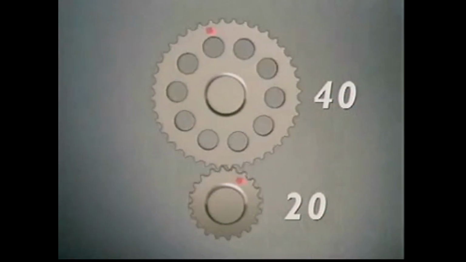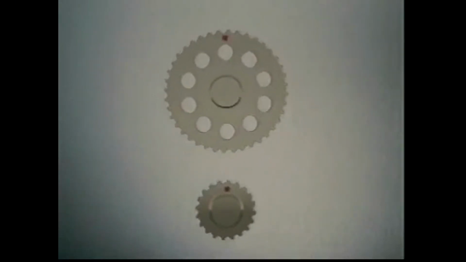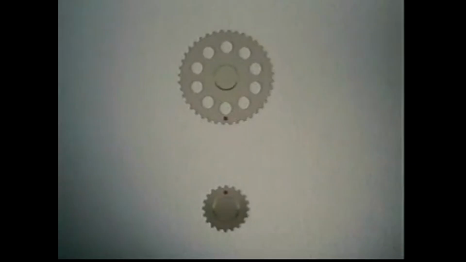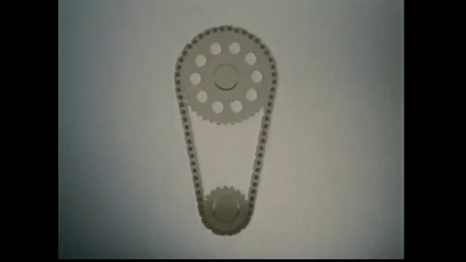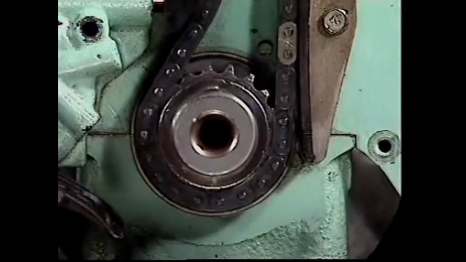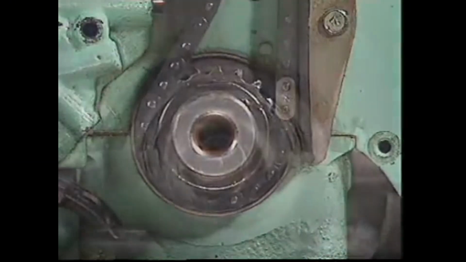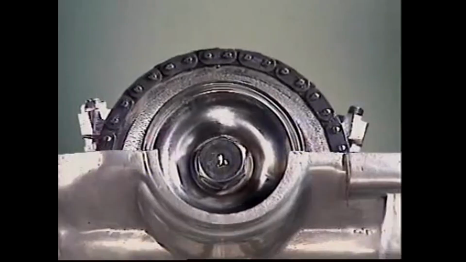If these gears are separated but linked with a chain, it makes them turn in the same direction, but they still turn at their same speeds. If the smaller gear is on the crankshaft and the other is on the camshaft, how fast does the camshaft turn compared with the crankshaft? Half the speed, just what the system needs.